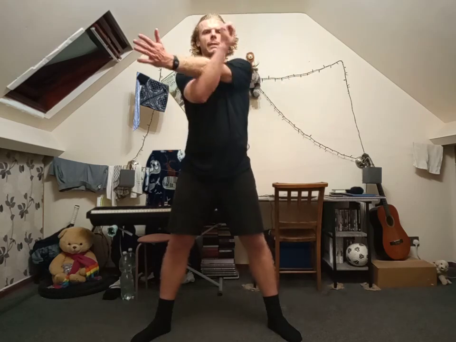And the other arm. Shoulder is back and down. Pull the arm in. Have flat fingers. Try to relax the arm. Curve it back with the shoulder.